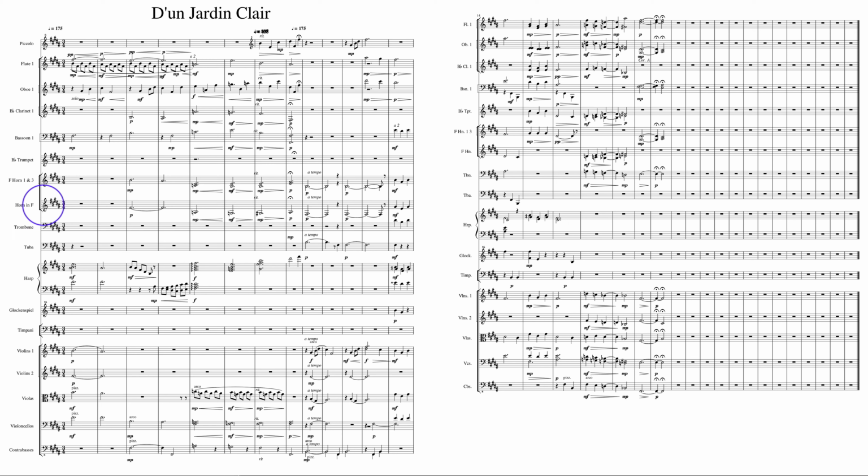So aside from all of that, let's talk about the orchestration now. You're starting off very delicately, okay? And the main critique that I've got here, aside from some balancing problems, which I'll talk about in a minute, is you're doing a lot of dynamic mixing.